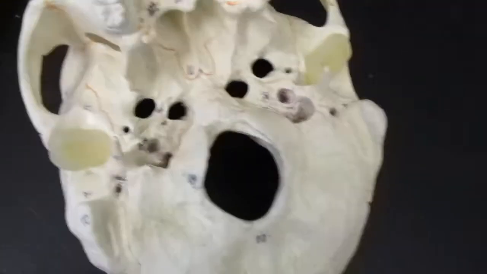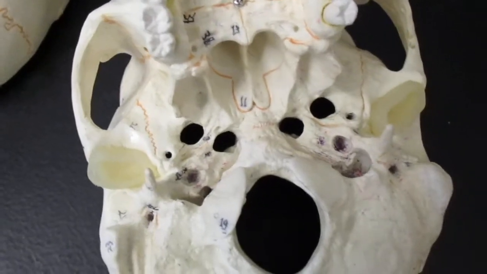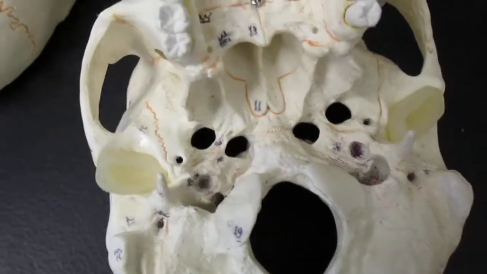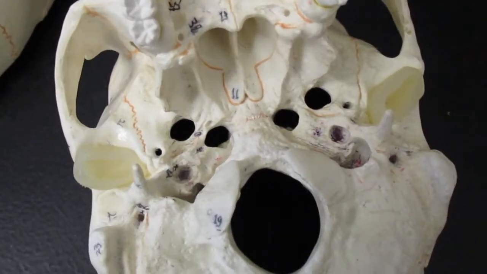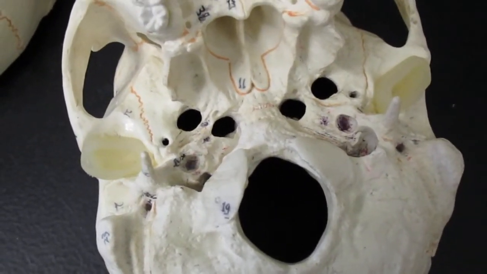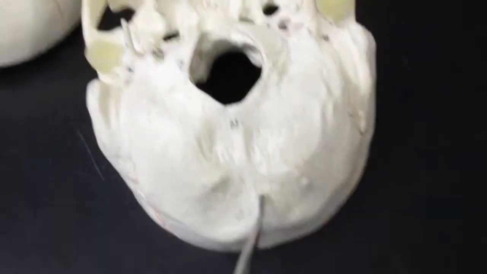I want to show you some more features as well for the occipital bone. So we have the external occipital protuberance. That's this structure right here.